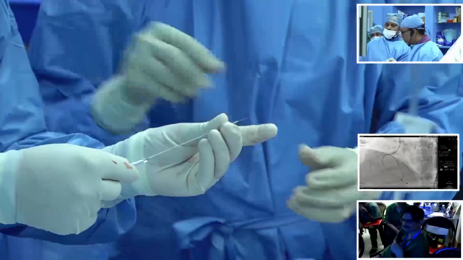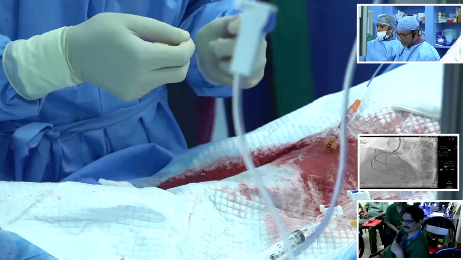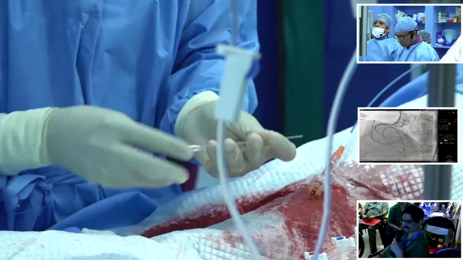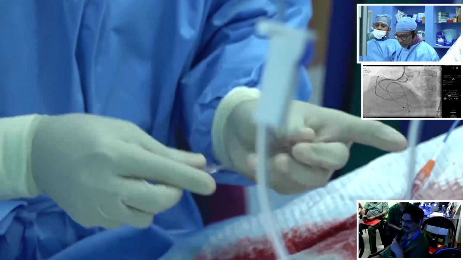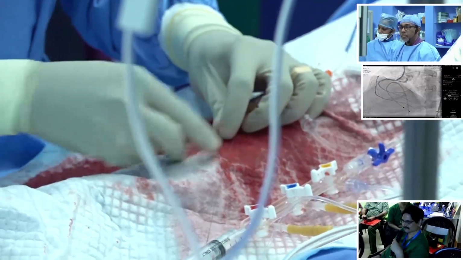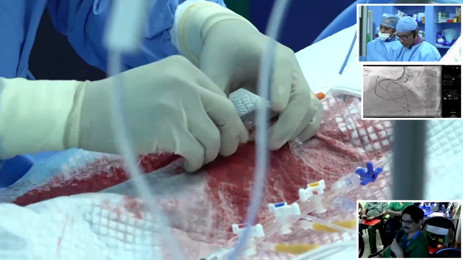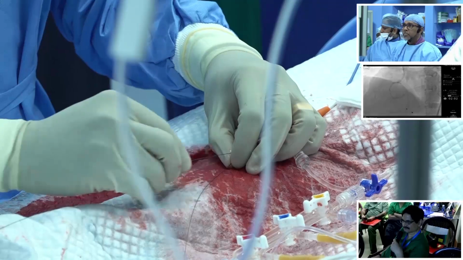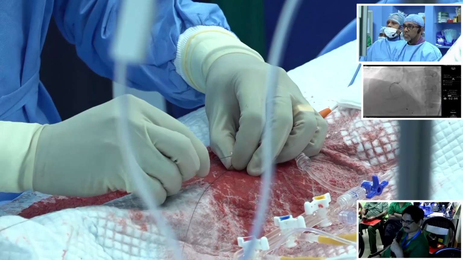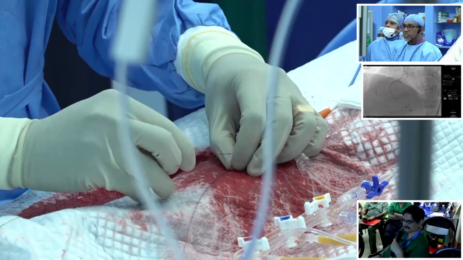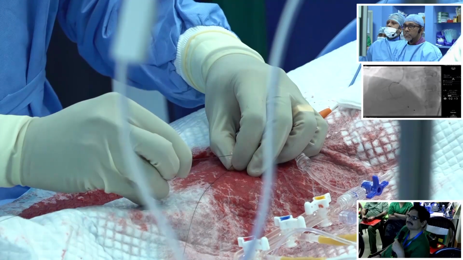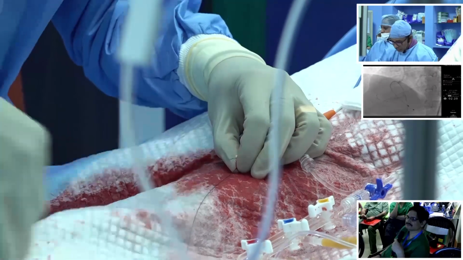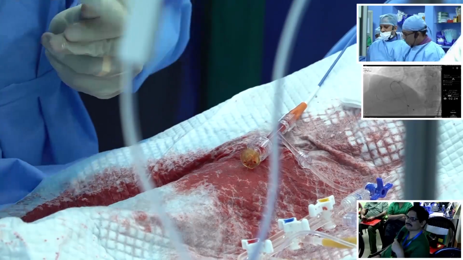After nitro, we'll do an imaging. Introducer.